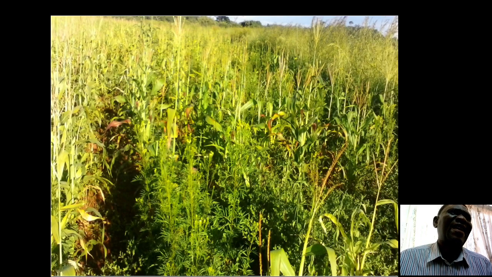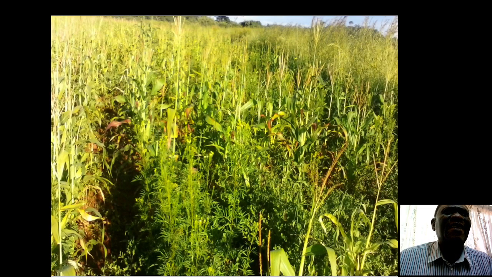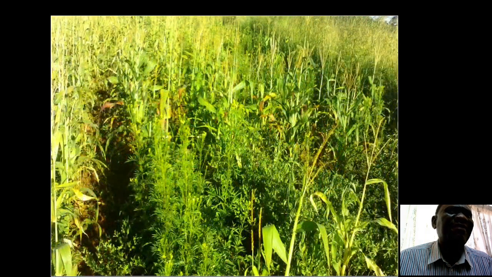Here we've got the height of the weeds and maize more or less the same. Probably they are competing for light. Again, here probably there's competition for light. You can see some shading in the background where it is dark, which means light is being intercepted by these plants.